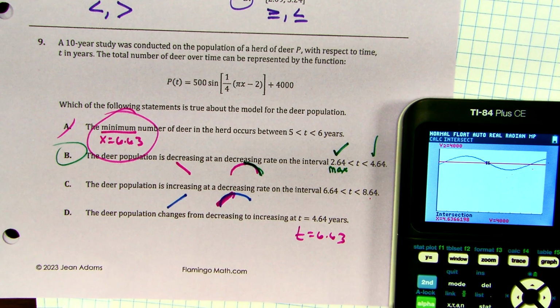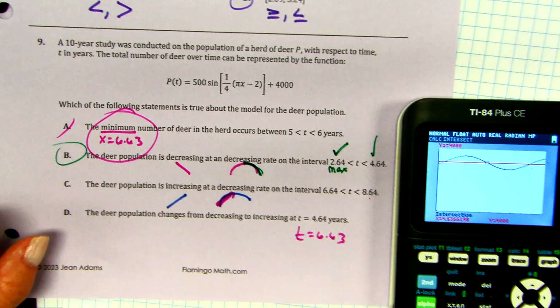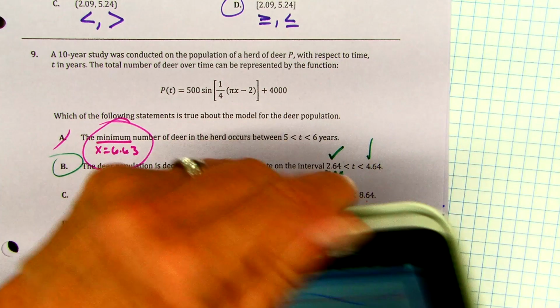There's a lot going on in that problem. You really have to know what that vocabulary means. And we've talked about it all year. It's never going away.